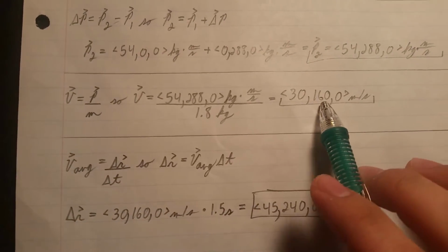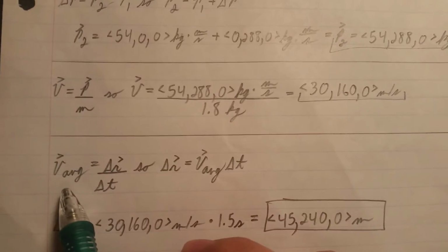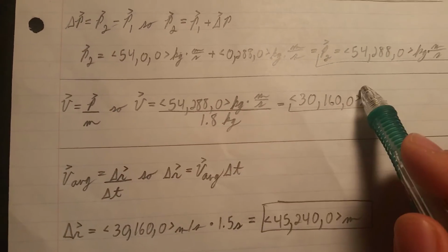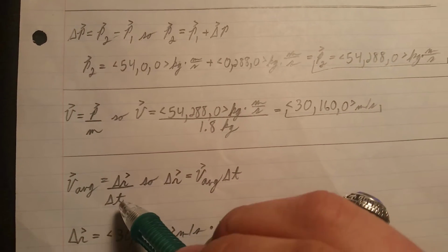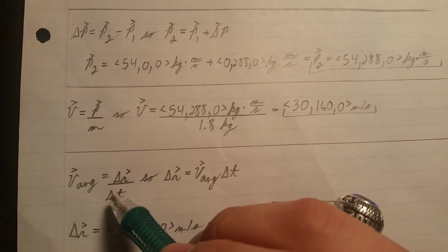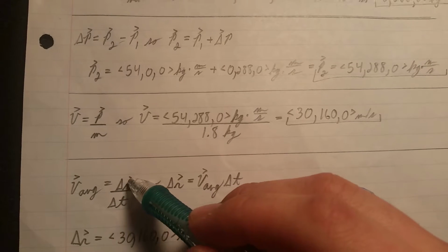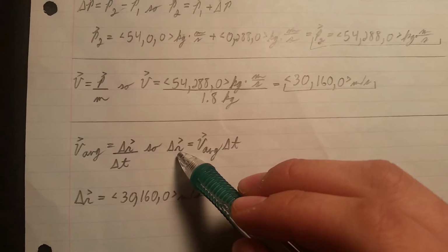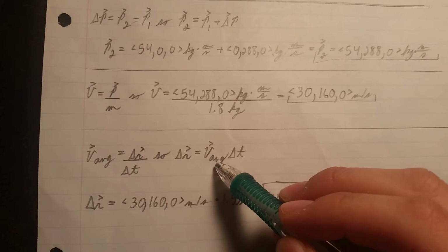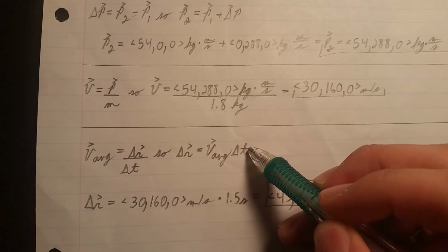Now that you have that, you can look at the equation. The average velocity, which you just found, equals the change in position divided by the change in time. If you reorganize that, you can solve for the change in position, which is what you're looking for, and you get change in position equals the average velocity times the change in time.